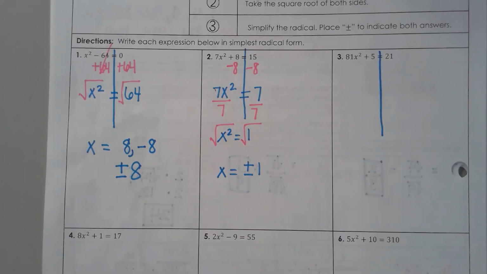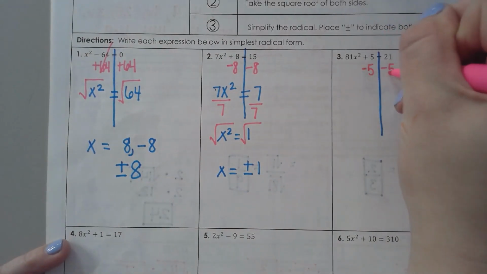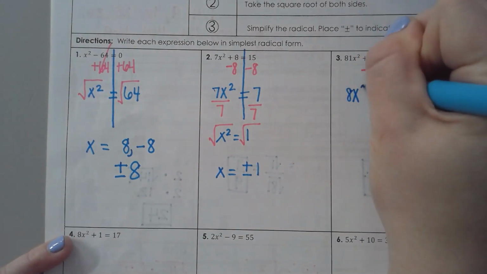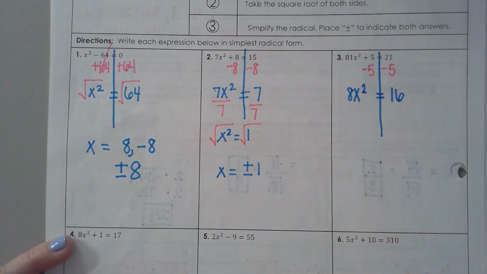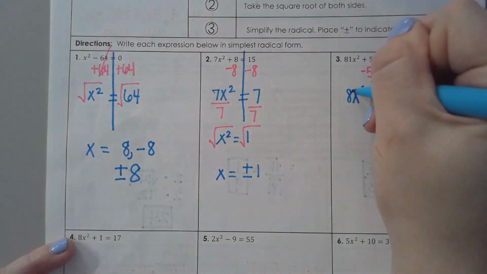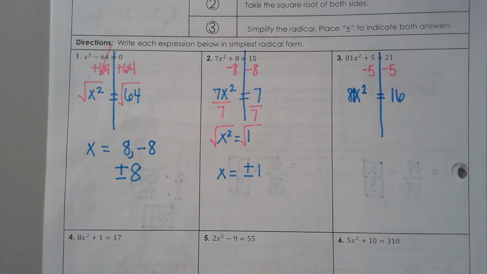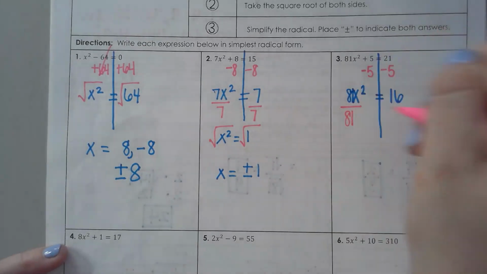Number 3. What's my first step? Subtract 5. Good. And I get 81x squared equals 16. Oh, I just put 8, didn't I? 81. Then what? Divide by 81.